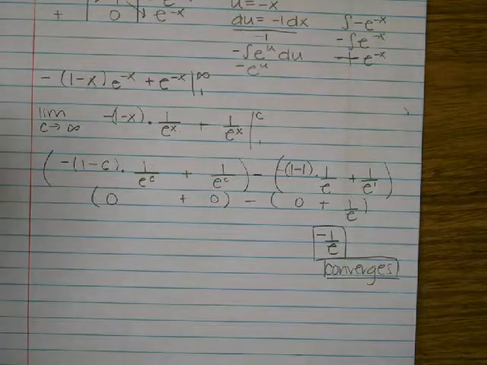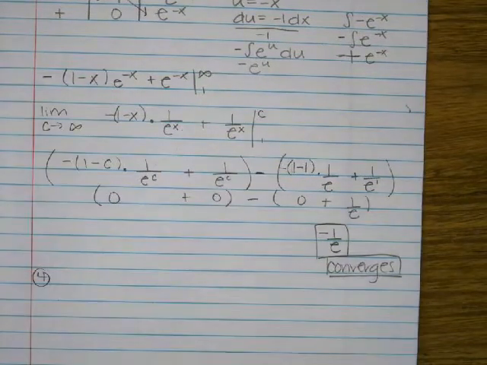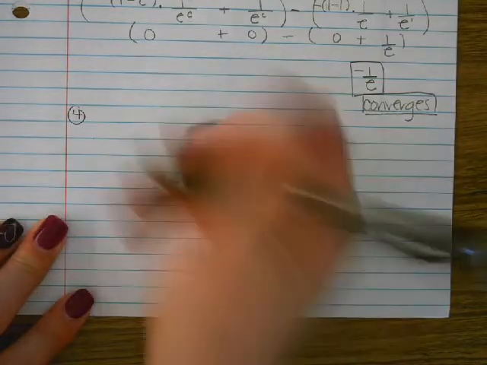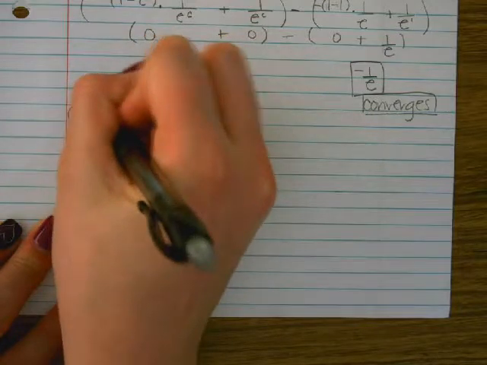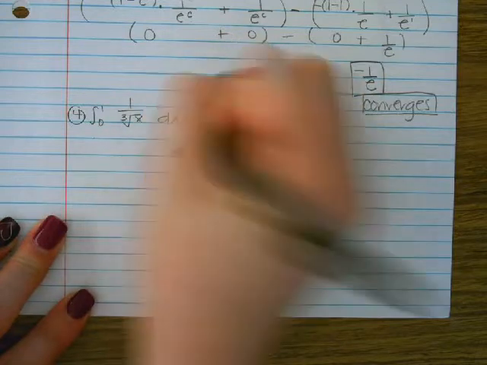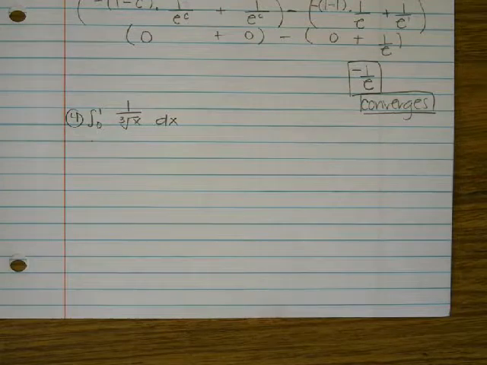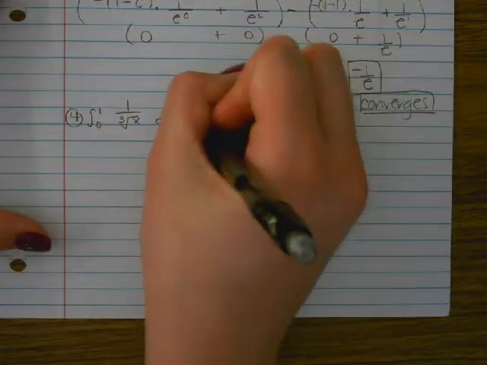All right, let's do one more. Last example, example number 4. All right, so this one, we're evaluating the integral from 0 to 1 of 1 over the third root of x. And I do not like having radicals in my problems, and I don't like any type of exponent that's on the bottom. So how could I rewrite this?